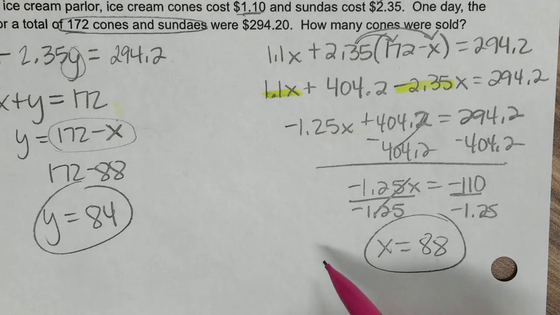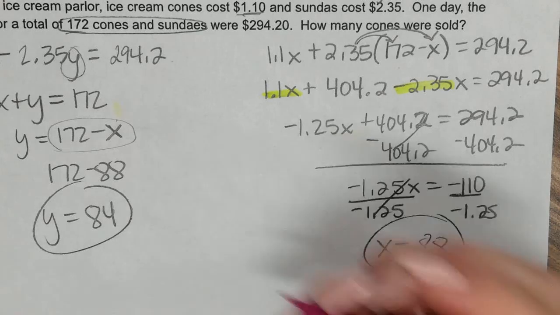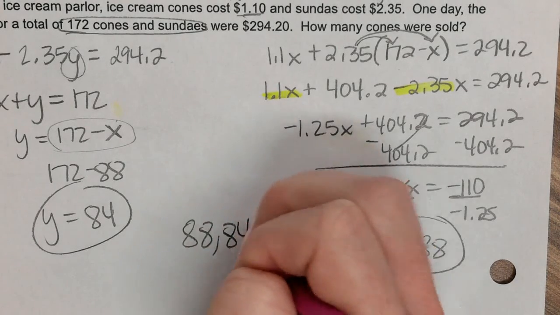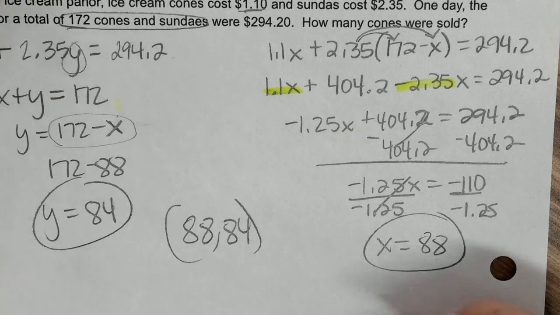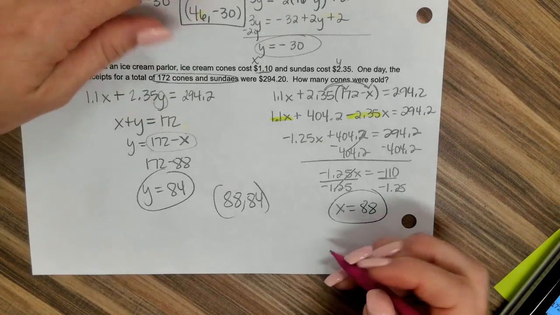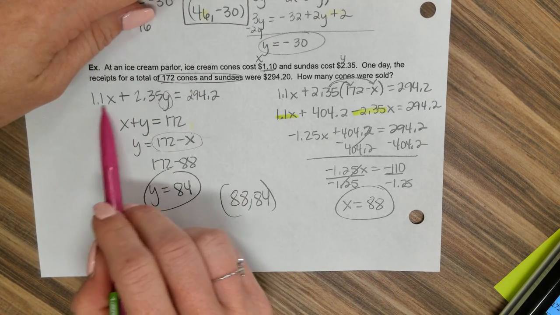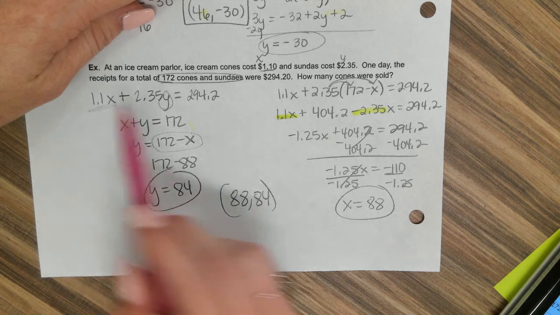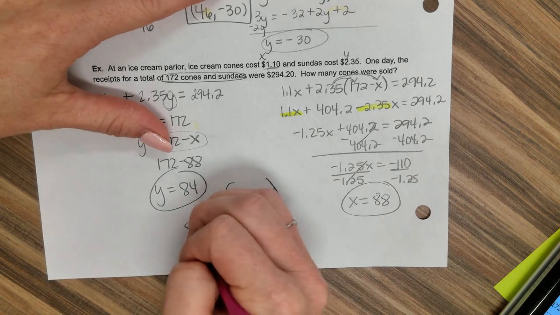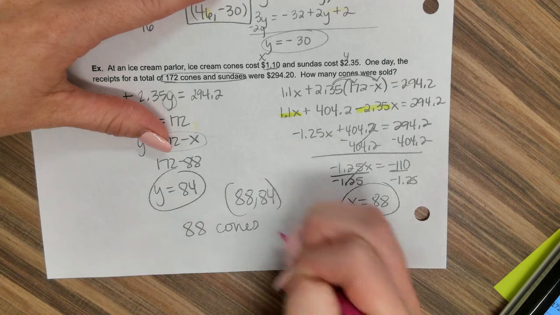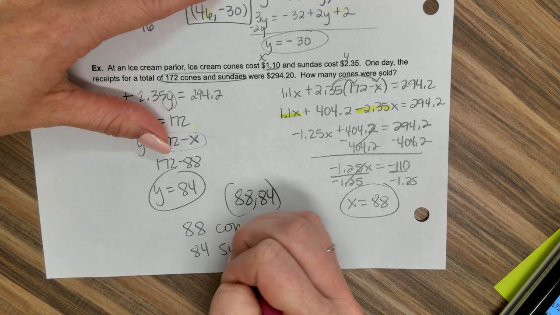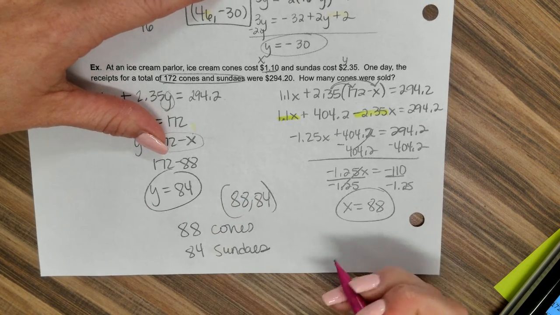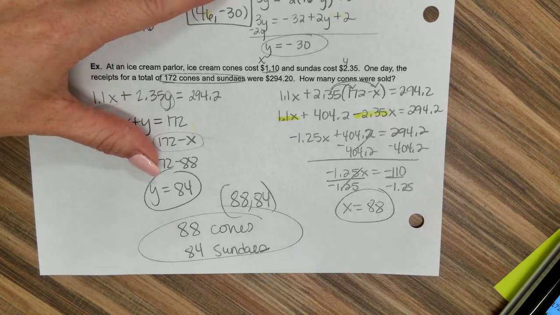Is that how I should write my answer? Should I write it as a coordinate, or should I write it with words? Yeah, it's a word problem. So I would write, what did we let x represent? The sundaes or the ice cream cones? So 88 cones, 84 sundaes. And sundaes is spelled with ES. It's spelled wrong in that problem.